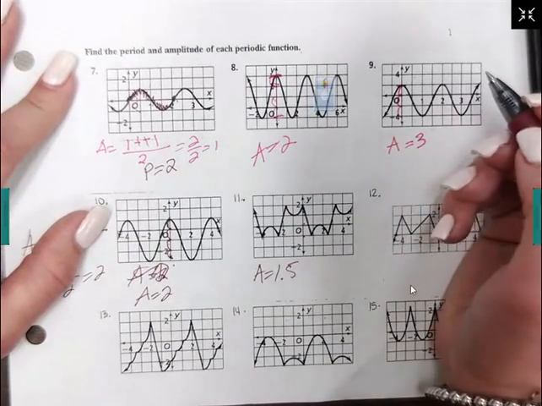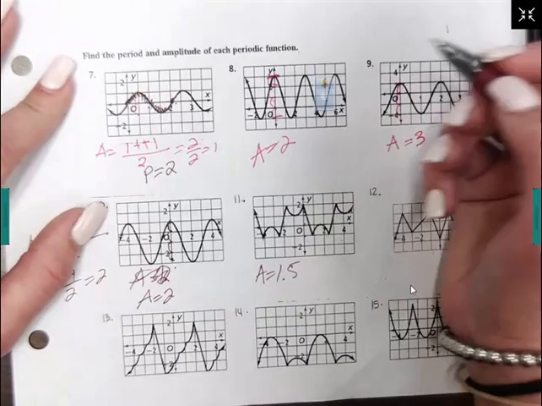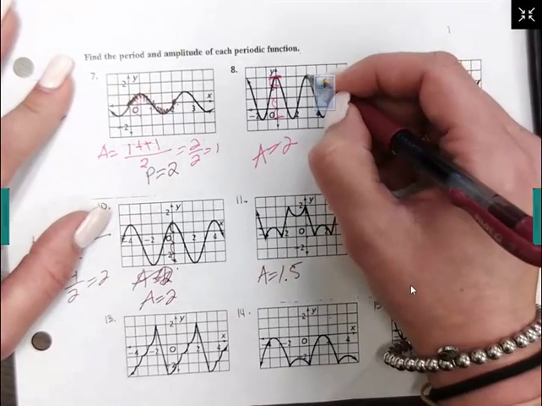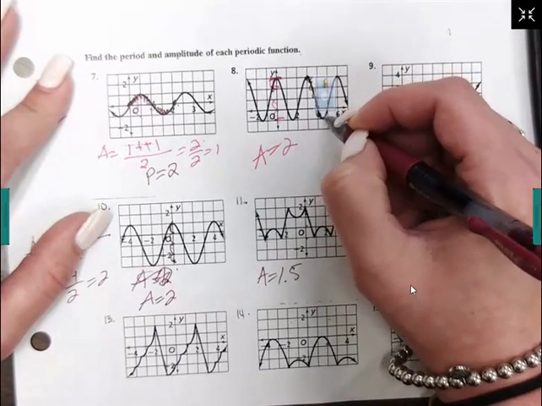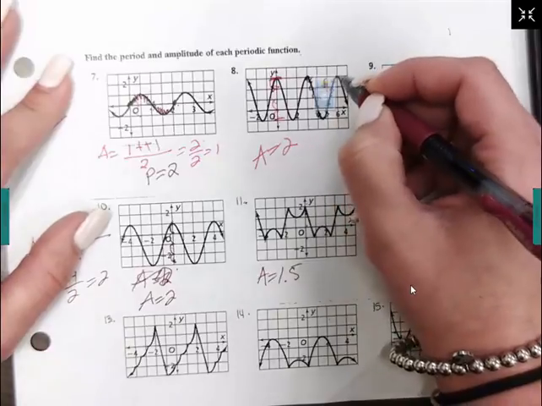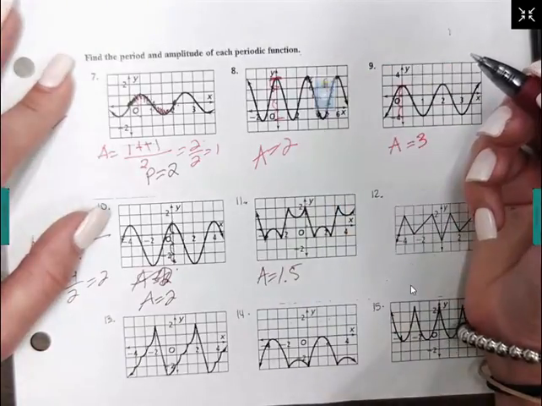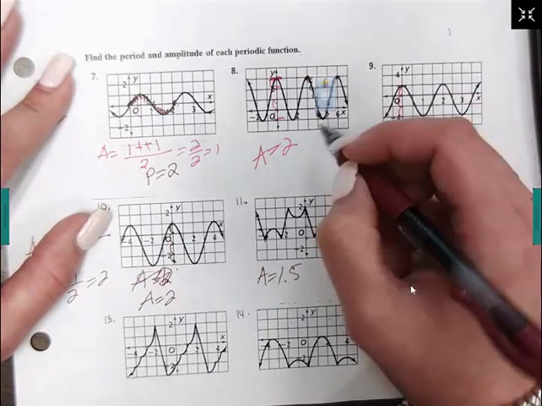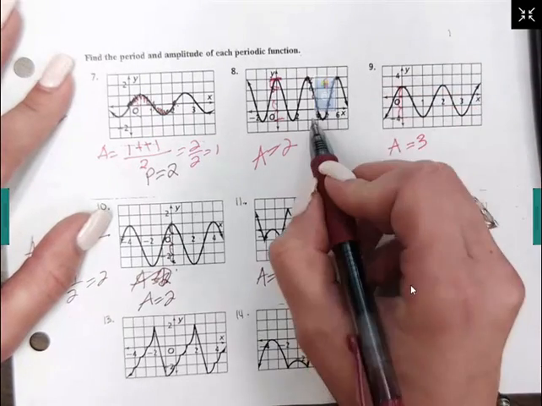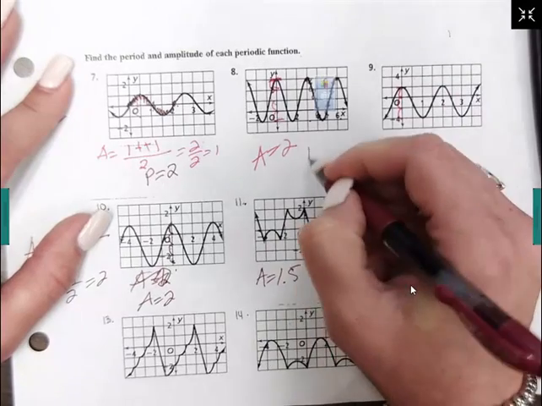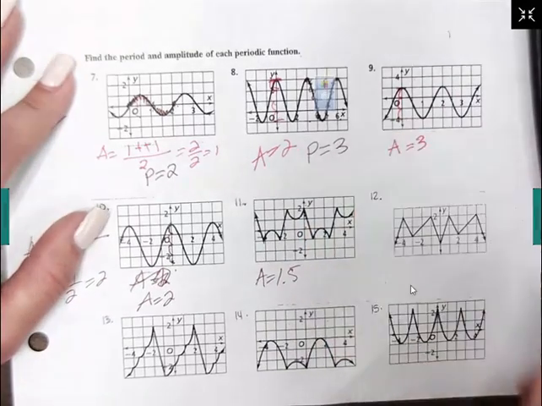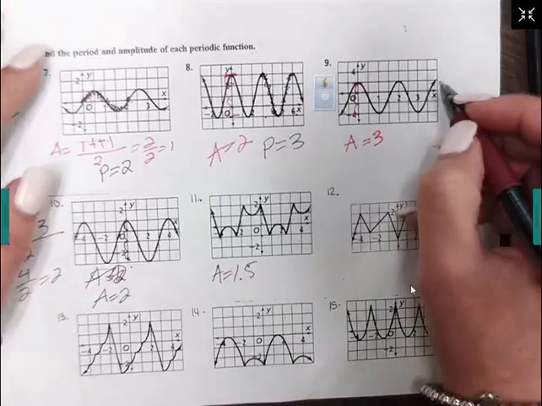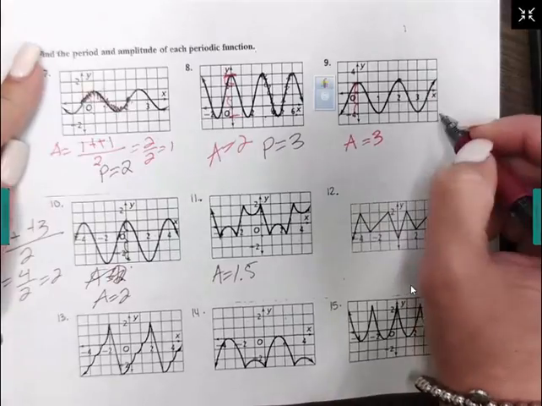On number 8, you can start wherever you want to. I'm just going to start here. So we go down and then come back up. Is that one full cycle? Yes. So we start at 3, we end at 6, so the period is 3. Very good. On number 9, we can start here at 2, right?